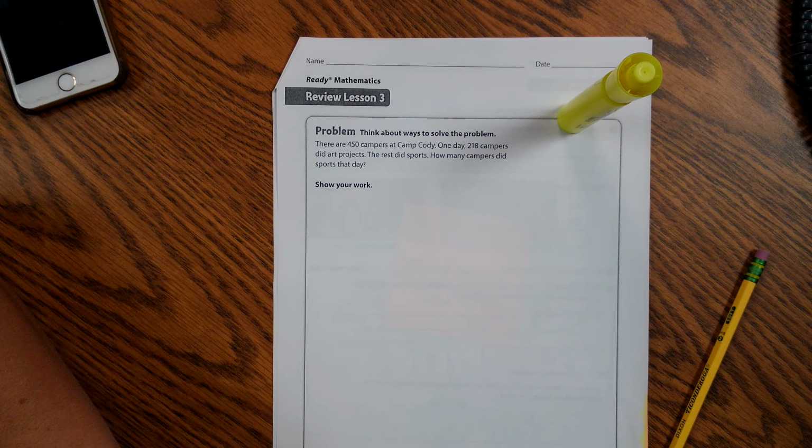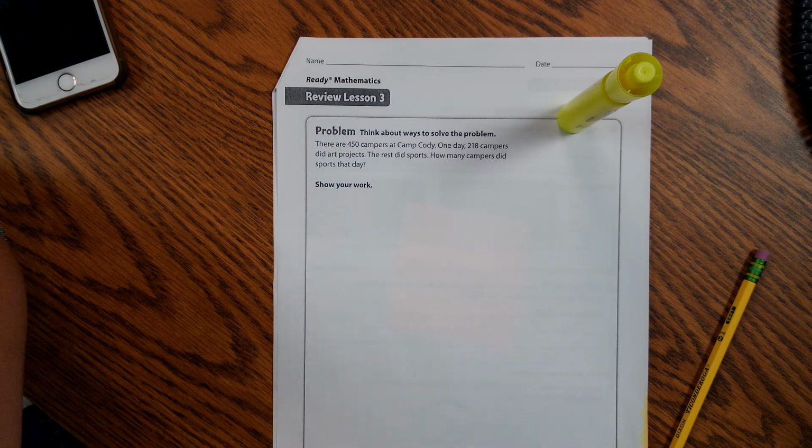The next question is, what do I underline first? That's our next question. Okay, we'll read it again and then we'll decide. There are 450 campers at Camp Cody. One day, 218 campers did art projects.